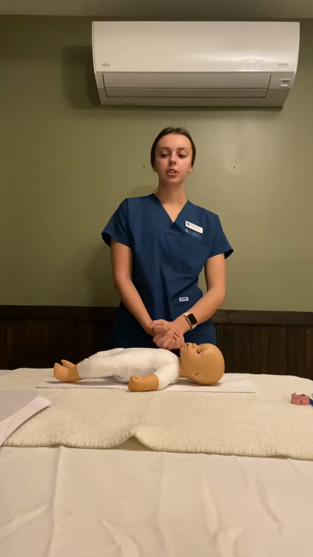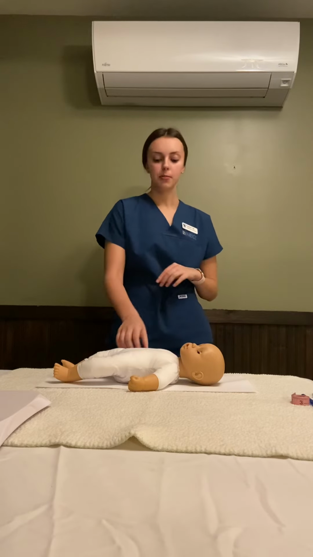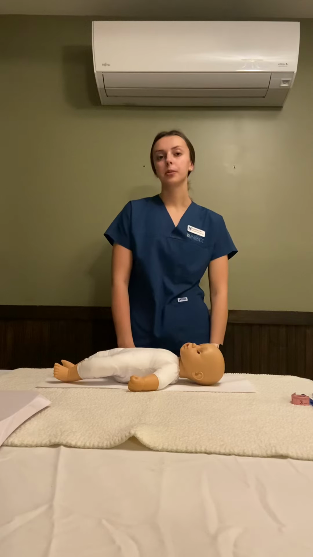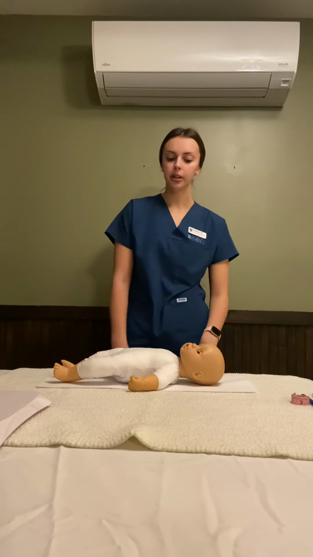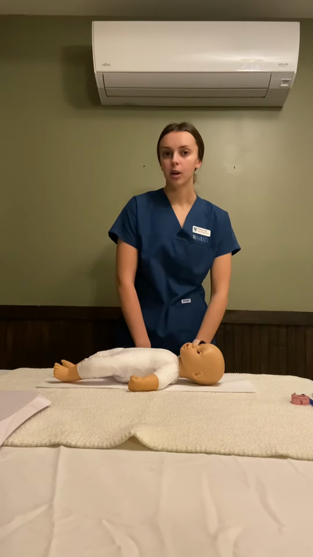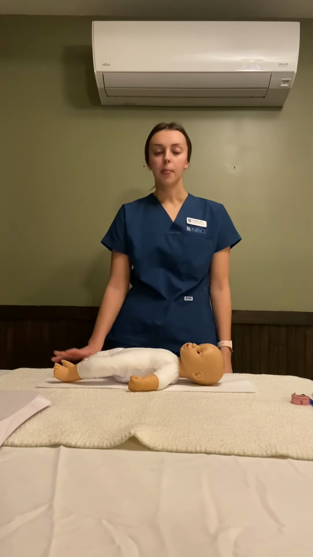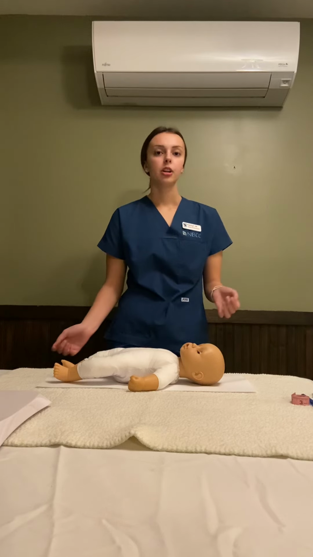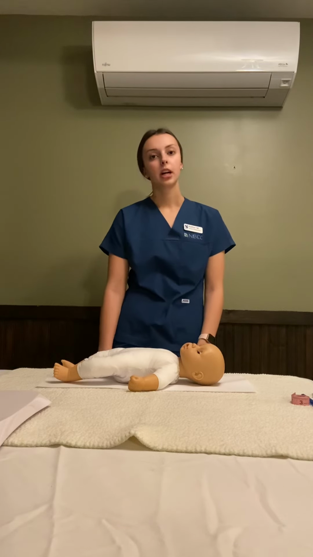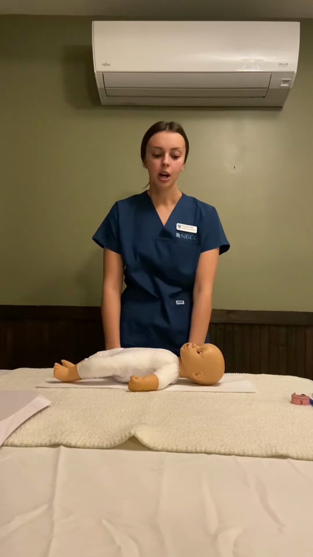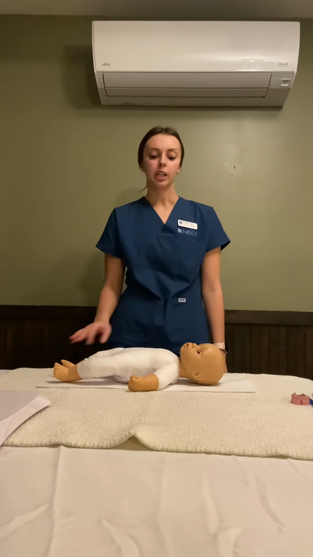And then I'm going to get two identifiers from the ID band on the baby and the mom. And then I'm going to explain the procedure. So today we are doing a newborn assessment. And then I would gather all my supplies. So you need paper, diaper, a blanket, a scale, a thermometer, a tape measure, a stethoscope, a millimeter, and an O2 monitor.